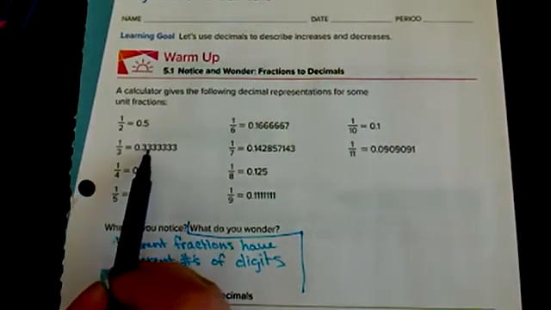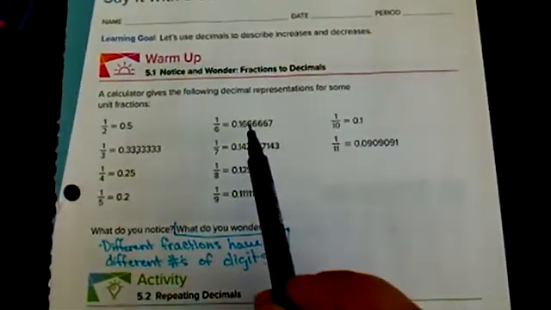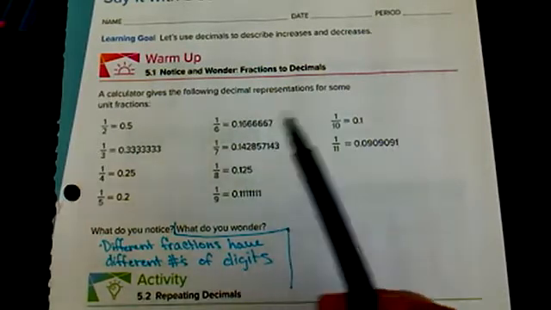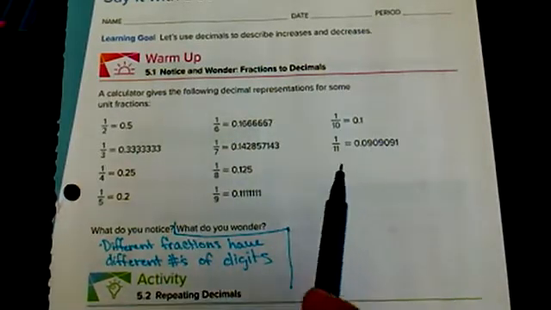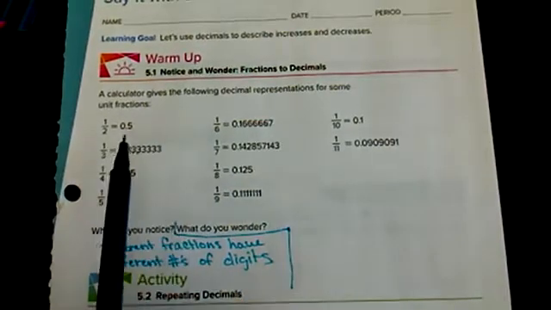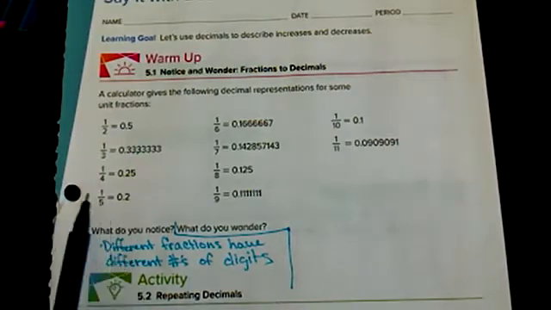So we have 3, 3, 3, 3, 3, and so on and so forth. And then we have 1, 6, 6, 6, 6, 6, 6, 6, and then it's 7 to stop the repetition. Some decimals don't repeat. So 1/2 is written as 0.5, 1/5 is 0.2, 1/4 is 0.25.